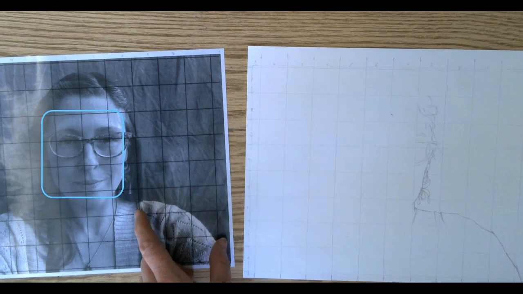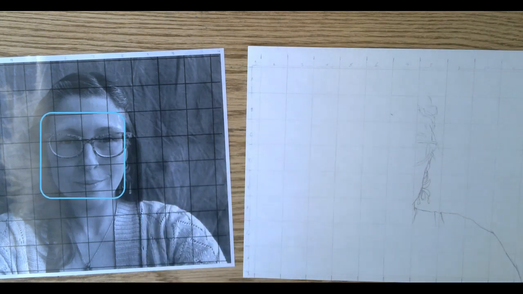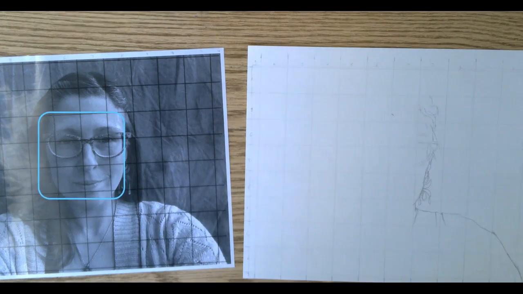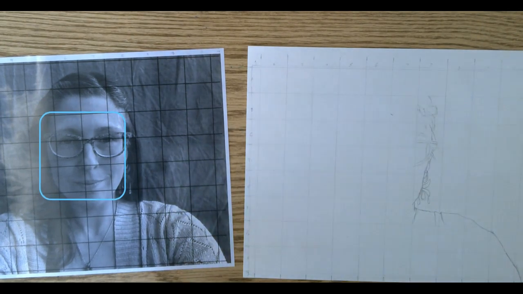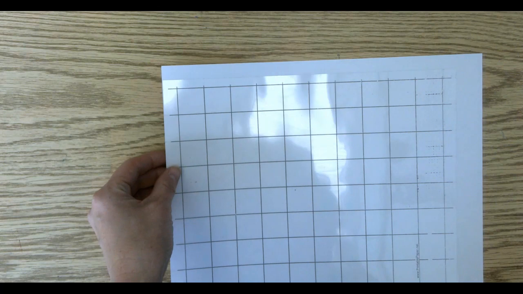So if you wanted to do a mural of this, you might have 1 inch gridding here and then have a wall where the grids were a foot by a foot. All right, so for this example though, you can see how this is started. We're going to start from the beginning. So we have our image again, and we have the piece of paper that we're going to transfer it onto.